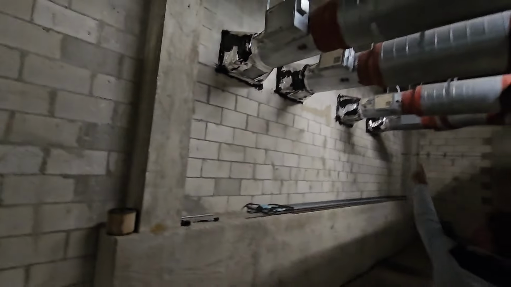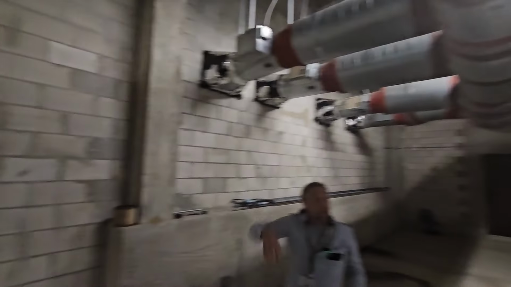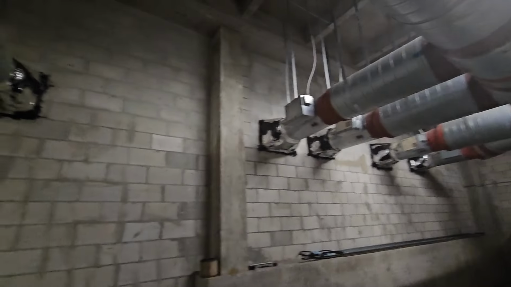Now look here. All of these here are letting the air into the room. If the room's too cold, the door close. Look over here.